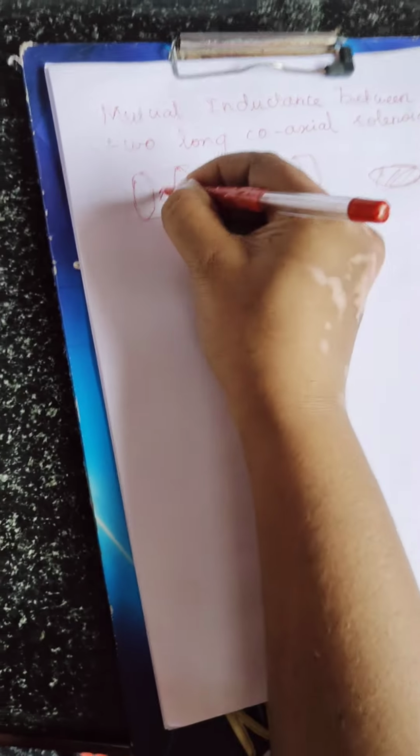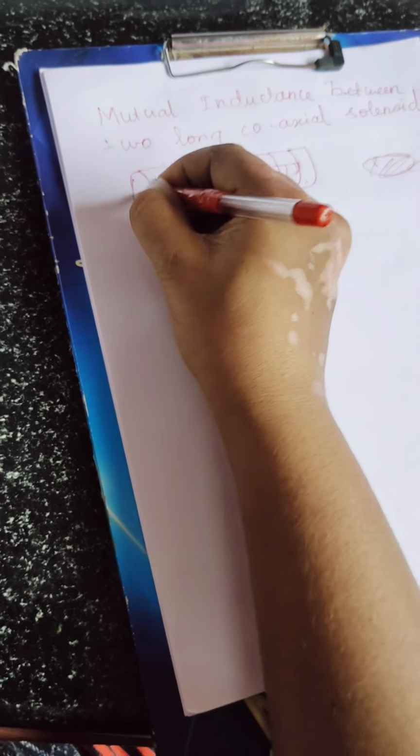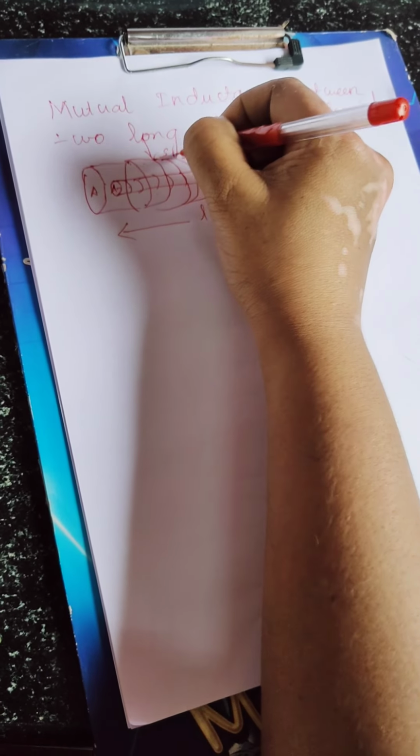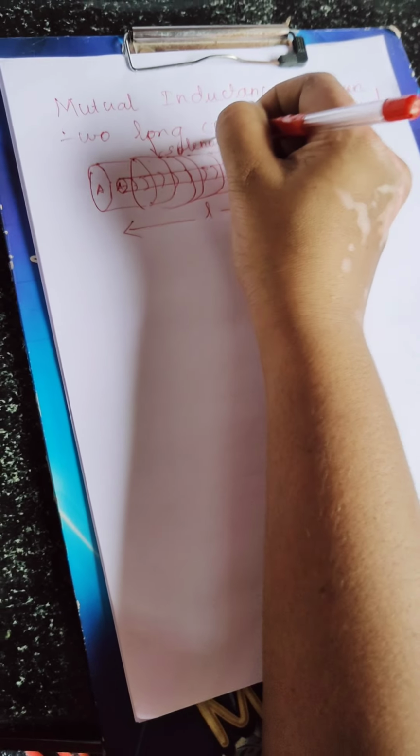This one I am taking as A2 and this as A1. The length of the solenoids is the same. That big solenoid I am taking as solenoid 1.